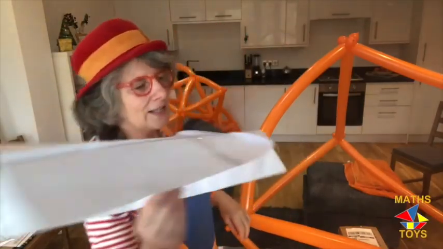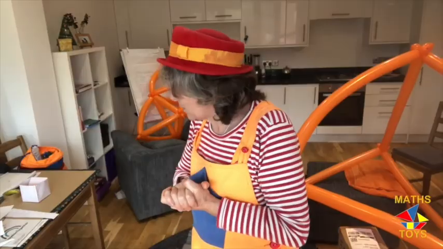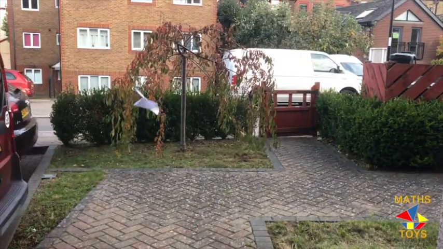In the meantime, I'm going to test this one. Let's see how it flies. Woo! Well, that wasn't very good, but I didn't finish it all and I didn't fold it properly on a table. Okay, next one is, we're somewhere here. Whee! Oh.